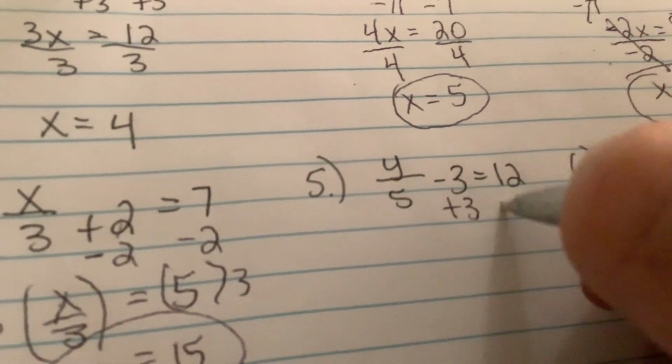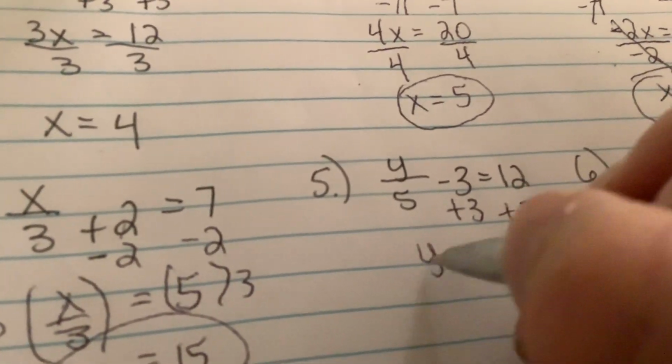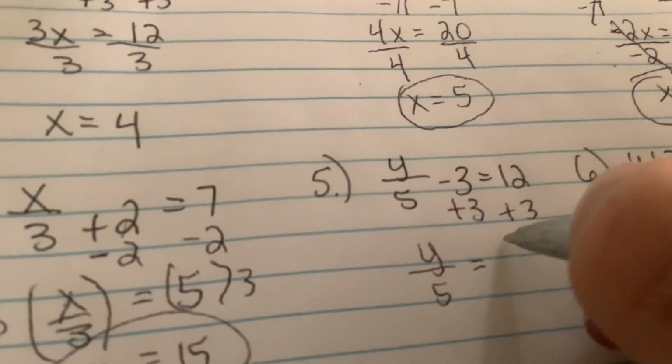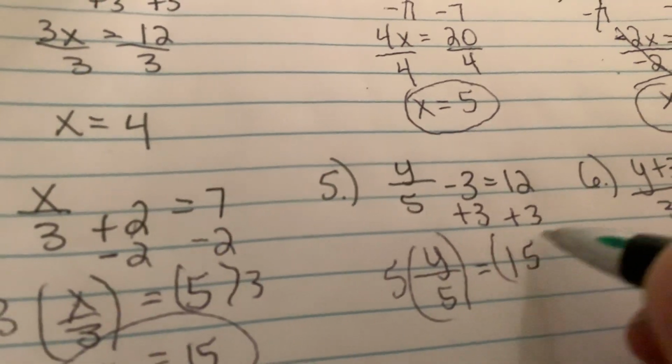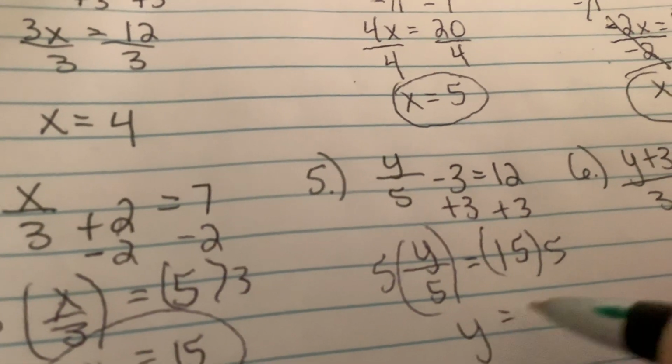Same thing here. We can move this 3 first, and we get y over 5 is 15. And then we multiply both sides by 5, and we get y is 75.